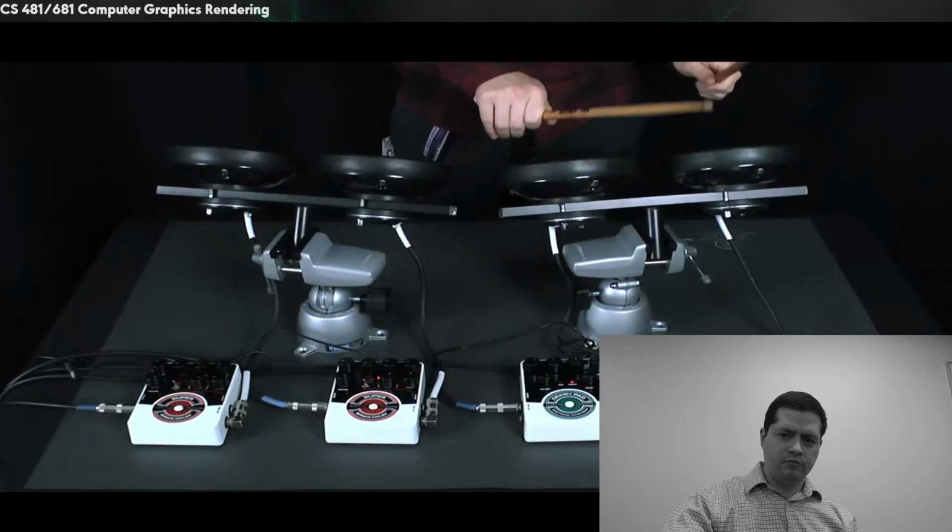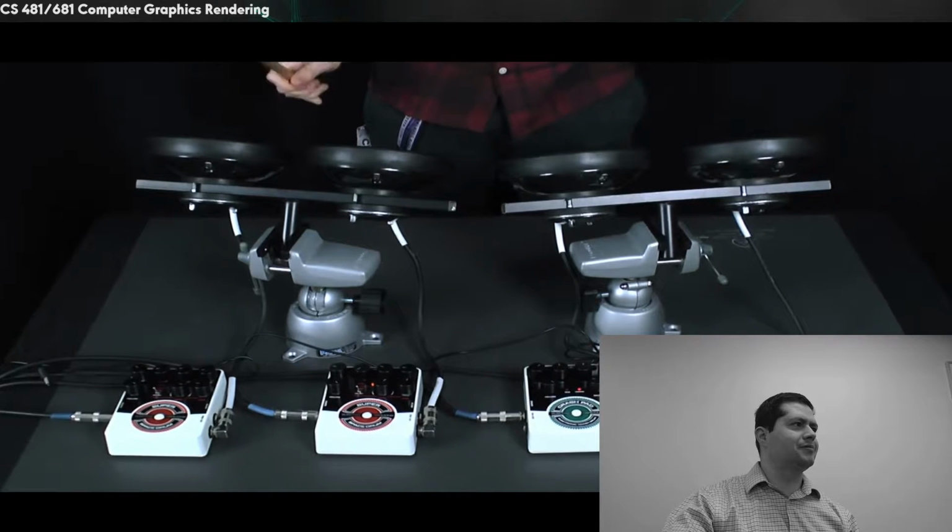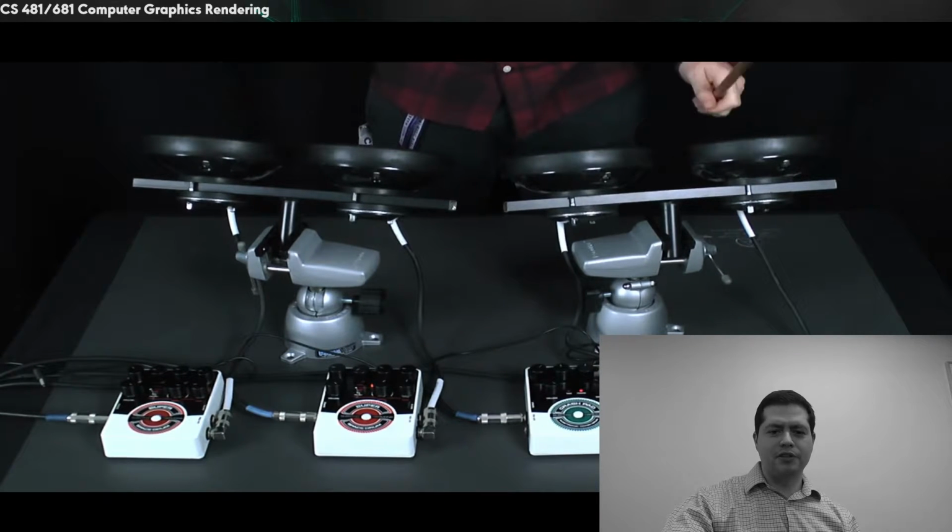In our first segment, we've connected 4 piezo drum triggers to Crash Pads and Super Space Drums, creating a playable electronic drum kit.